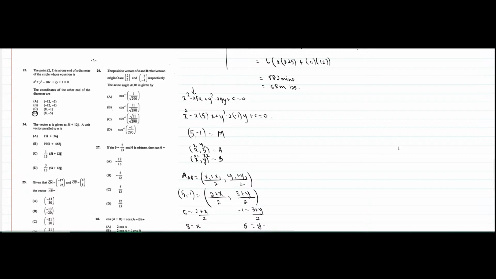A vector is given, and a unit vector parallel to it is asked for. This is a Pythagorean triplet, 5, 12. Let me say the vector is A, A is 5i plus 12j. The modulus of A will be 13. The unit vector in the direction of A, u hat, is A over mod A, which is 1 over 13 multiplied by 5i plus 12j.